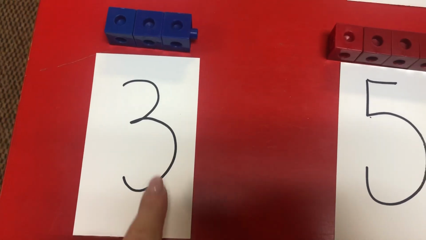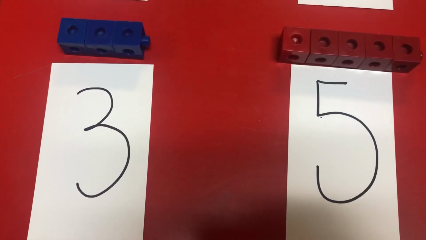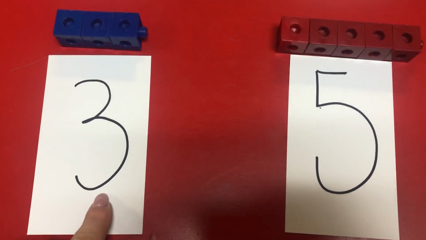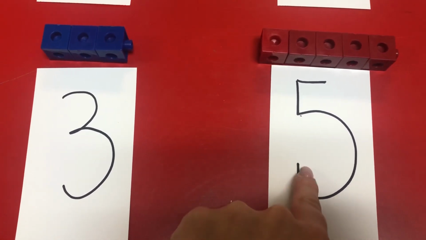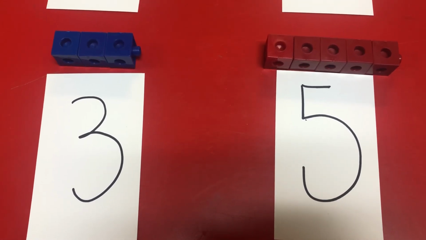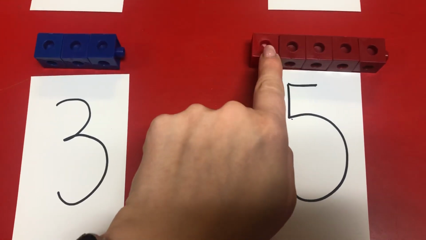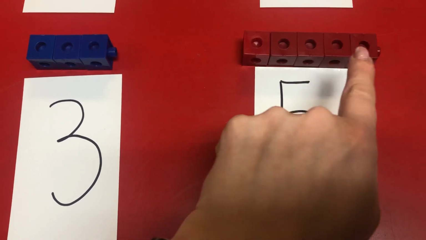I would like to add 3 and 5 together. To do that, I'm going to say the first amount that I have in my group, and then I'm going to count on however many is in the second group to bring them all together. 3, 4, 5, 6, 7, 8.